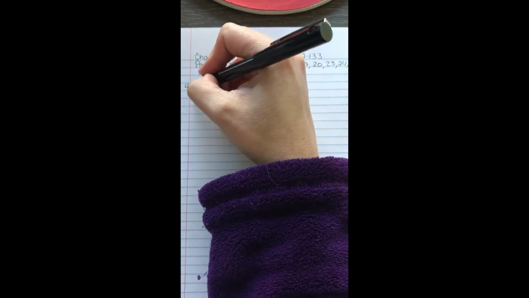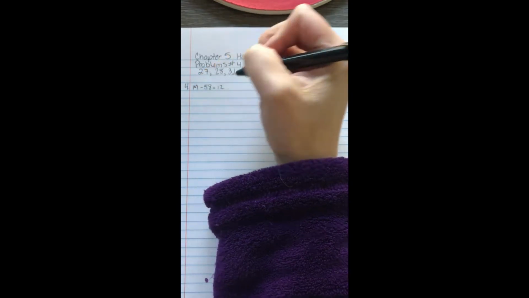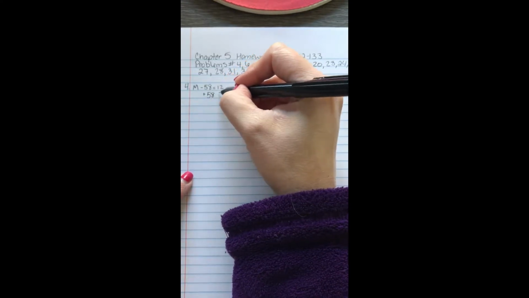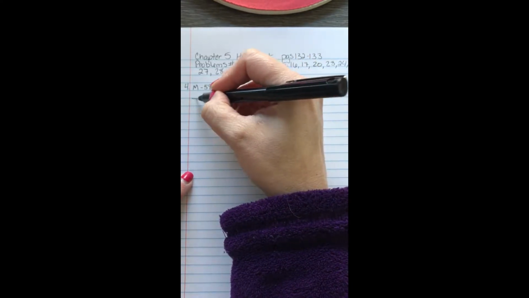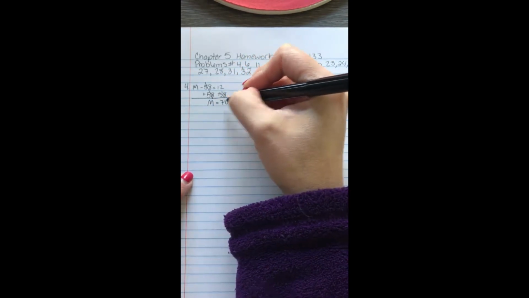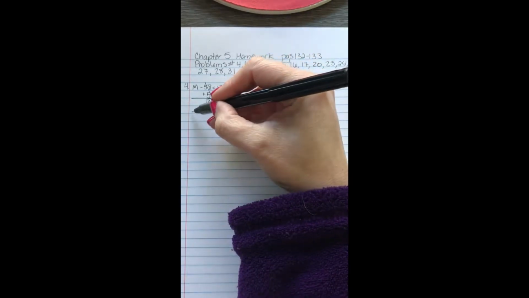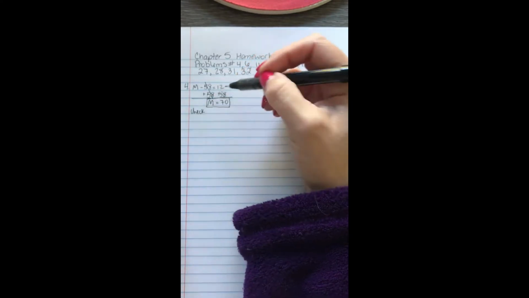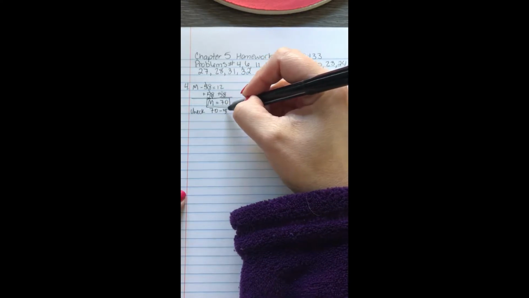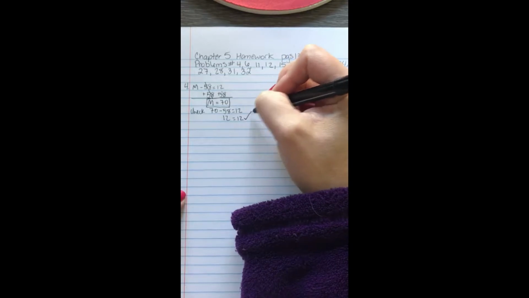Is m minus 58 equals 12. I need to get m alone, so I'm going to add 58 to both sides. Cancels that out. I'm left with m equals 70. Since I want you all to check your work, we are going to check that 70 minus 58 equals 12. Yes, it does.